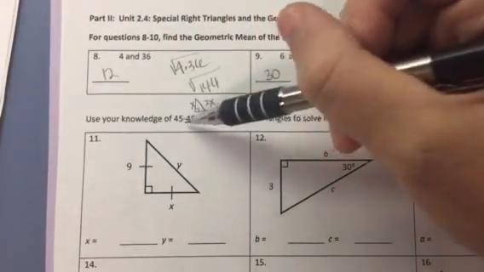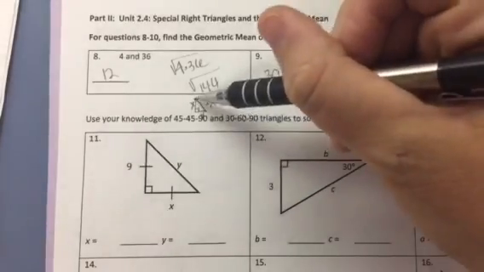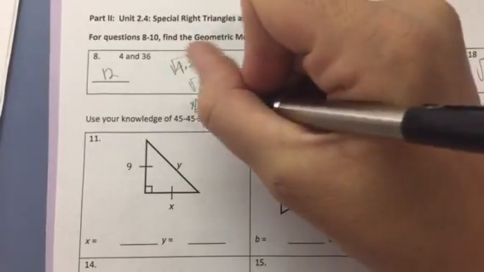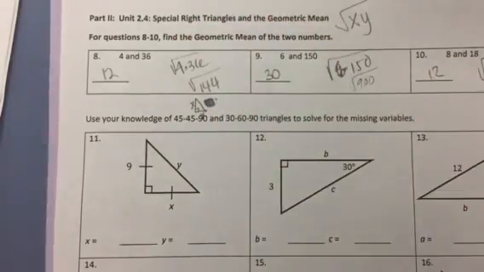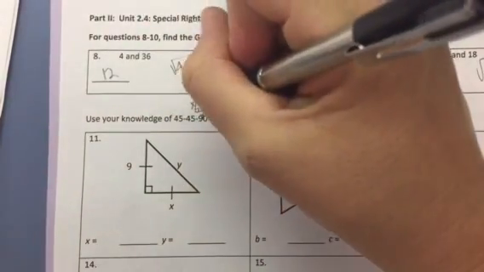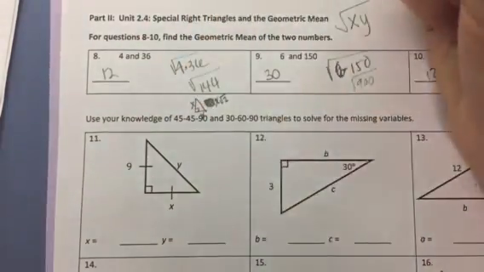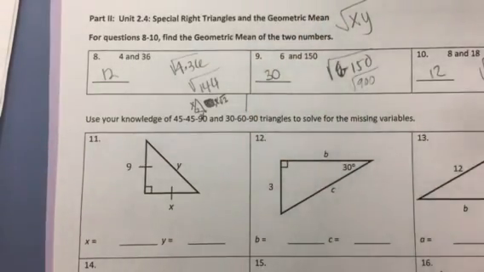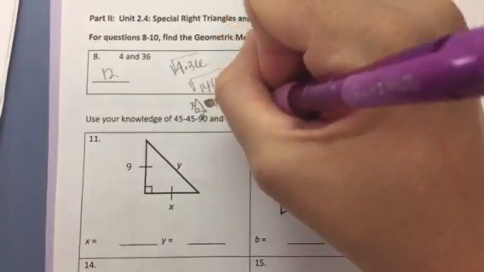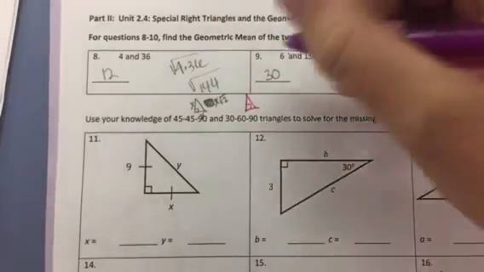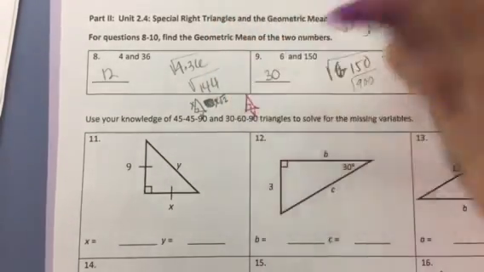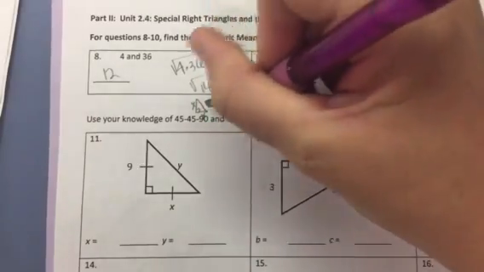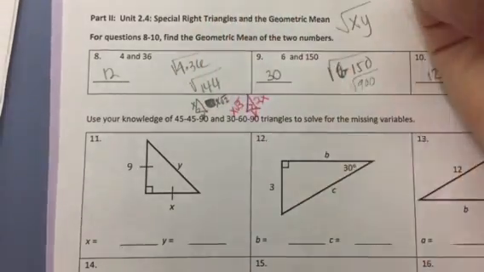So for a 45, 45, 90 triangle, we know the legs could be represented by x, and the hypotenuse, I wrote that totally wrong because I was talking and writing at the same time, is x times the square root of 2. For a 30, 60, 90, you know what, I'm going to switch pens. Just having a lot of issues here this morning. It's Monday. 30, 60, 90, the short leg we can represent with x, the long leg x times the square root of 3, and the hypotenuse 2x.